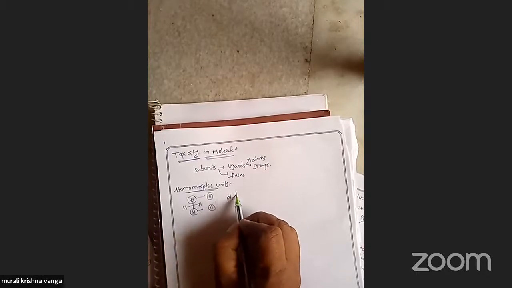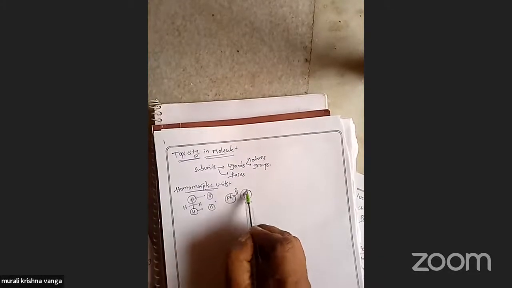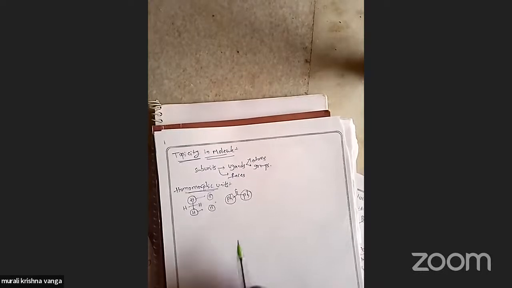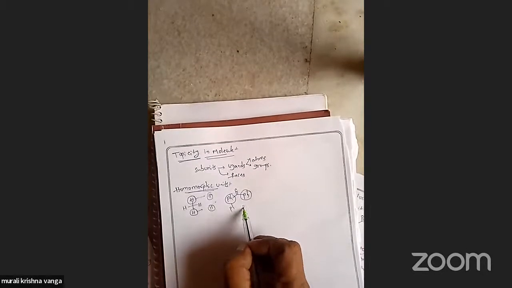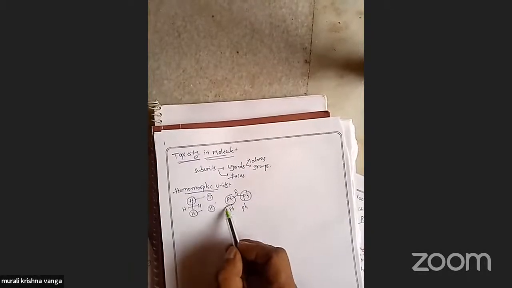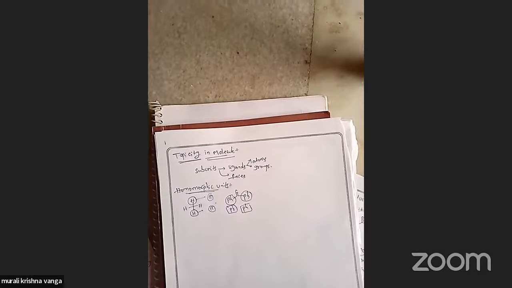Here is another example. I am taking two phenyl group subunits. These two phenyl groups are detached from the molecule hypothetically, and if these two are structurally and configurationally the same, then these two subunits are homomorphic units. The definition: selected subunits of a molecule, after hypothetical detachment from the molecule, if structurally and configurationally the same, are called homomorphic units.